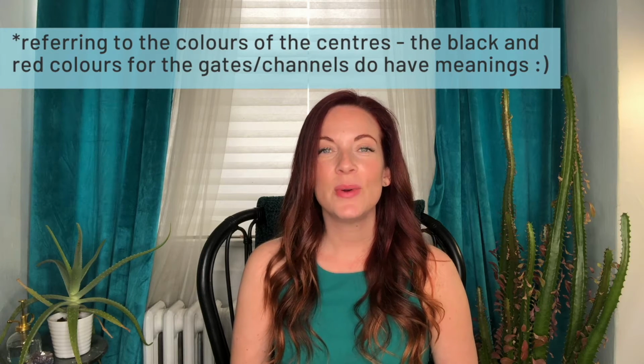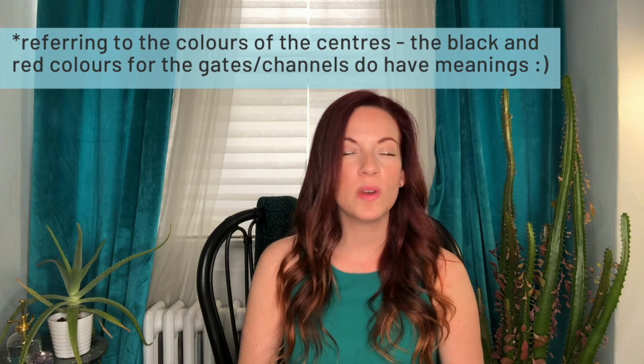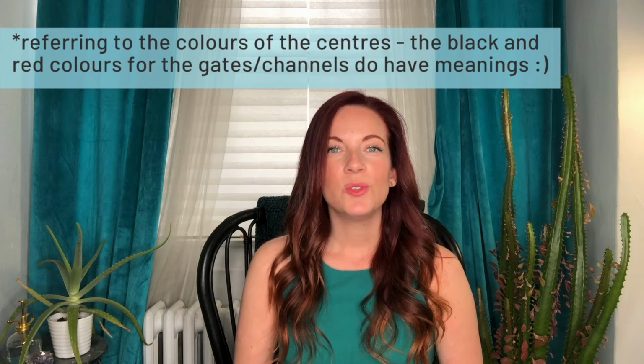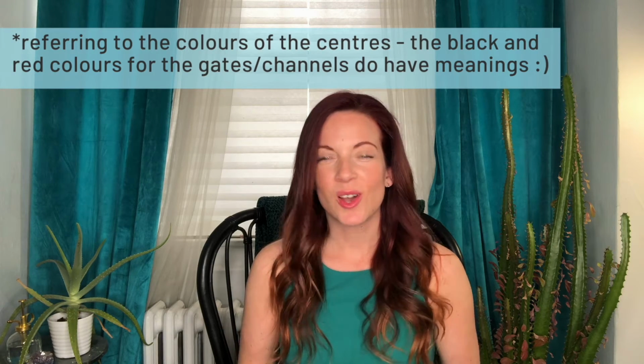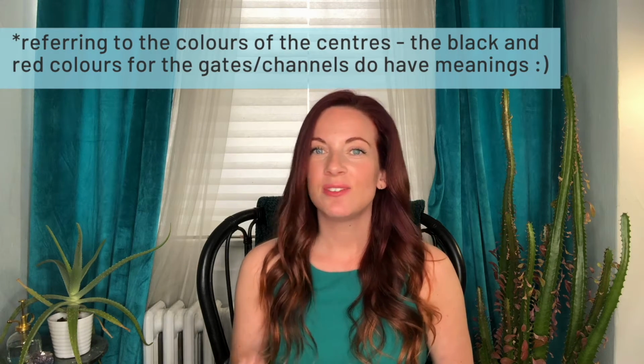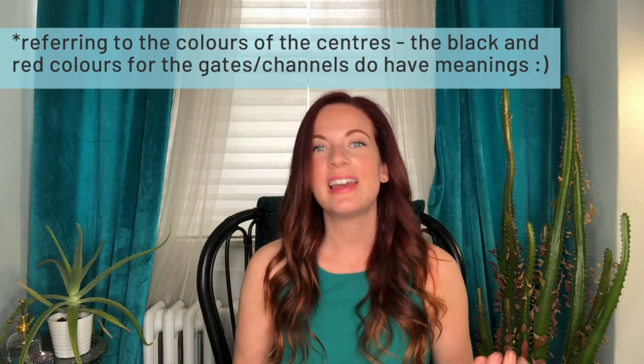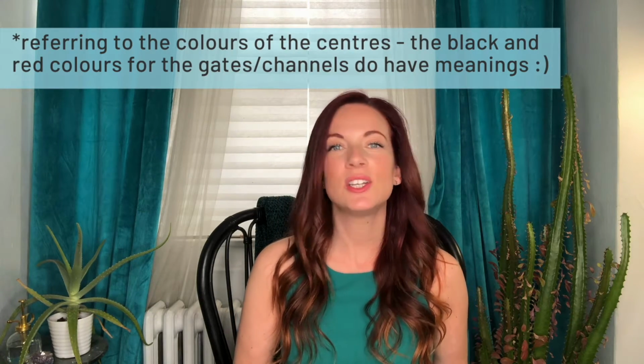As far as I've been taught, the colors in the human design chart don't mean anything, in the sense that if you have the sacral center defined, it's always going to be red. So don't worry about why the colors are the way that they are. If it's defined, those are the colors they're going to be, and if it's not defined, it's going to be white. So it's more important to notice if it is white or not white, rather than what the specific colors are. And if you've been taught differently, I would love to know, so let me know in the comments.